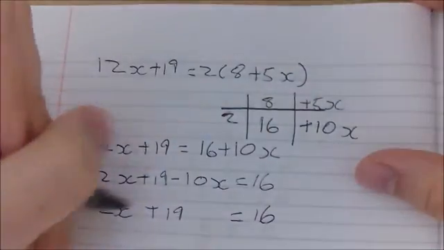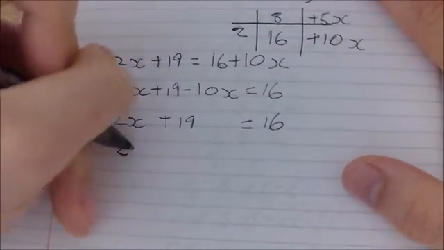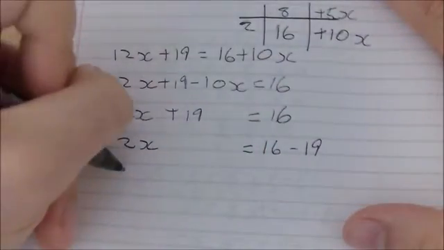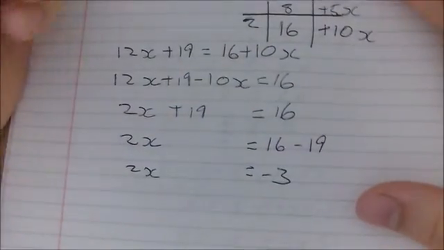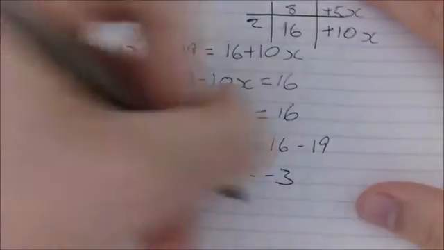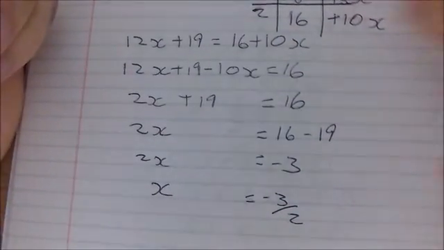equals 16, and then I'm going to have to remove the plus 19 by subtracting 19. So I've got 2x equals 16, take away 19. So 2x equals minus 3, because 16 take away 19 is obviously minus 3. And then I've got x equals minus 3 over 2, because I have to divide by 2 to get x.